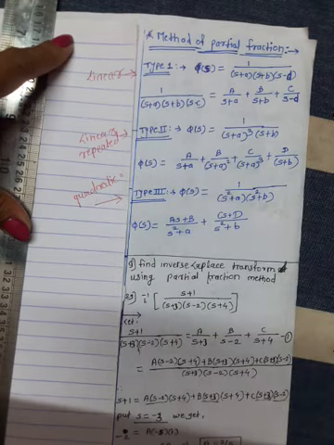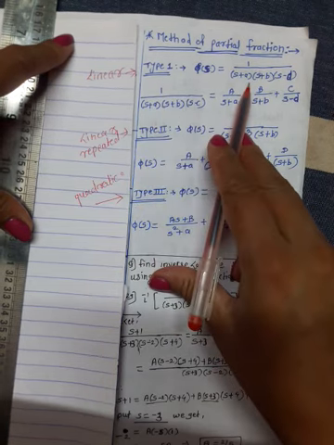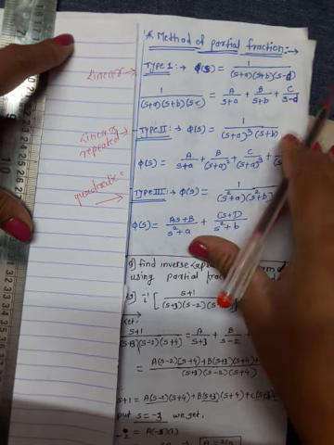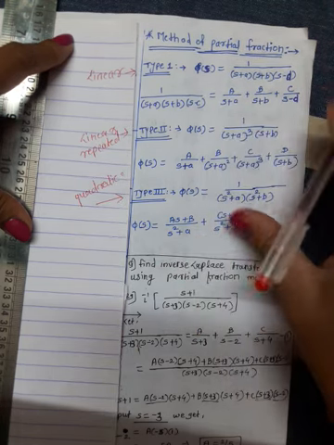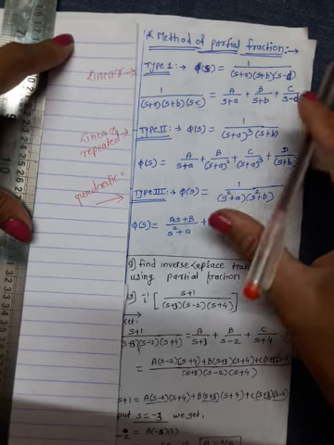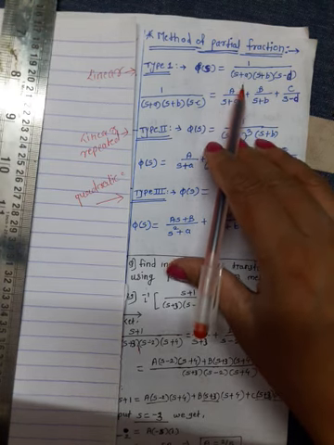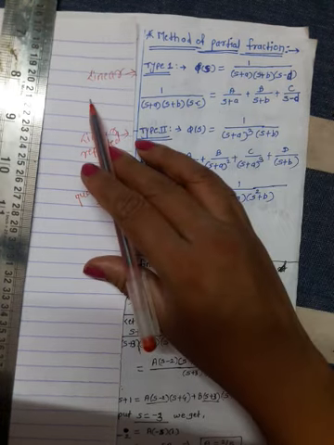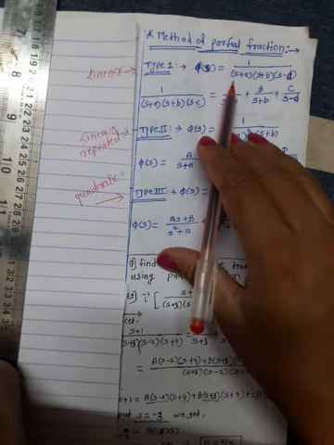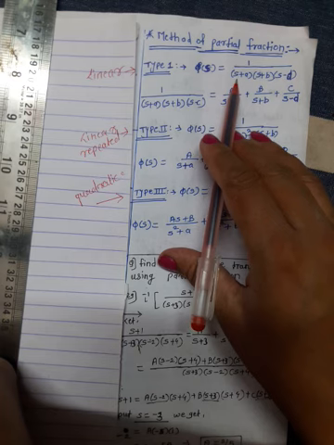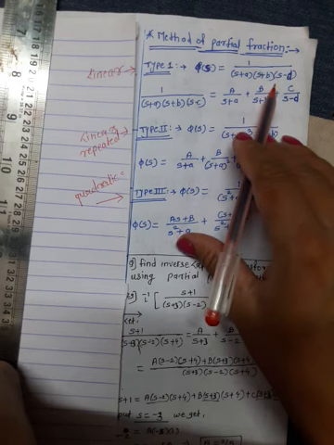Now in type 1, suppose the denominator contains multiple brackets. It can be 2 brackets, 3 brackets or 4 brackets; in the example they can give any number of brackets. Suppose there are 3 brackets which are linear. What do you mean by linear? Where the variable's index is 1. Here the variable in this chapter is s, and everywhere s is raised to 1. That's why these are called linear brackets.